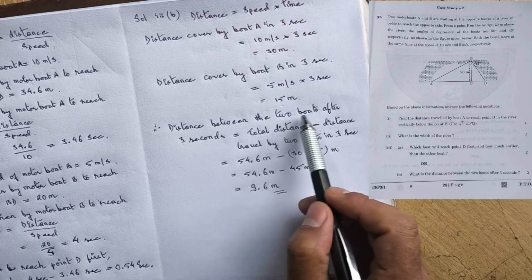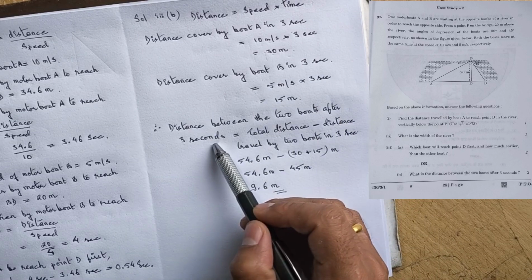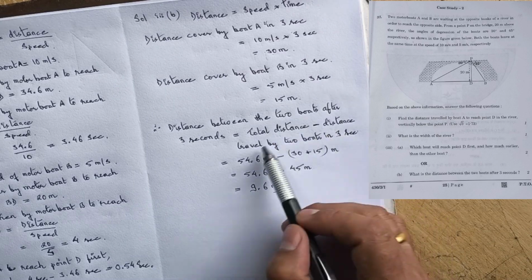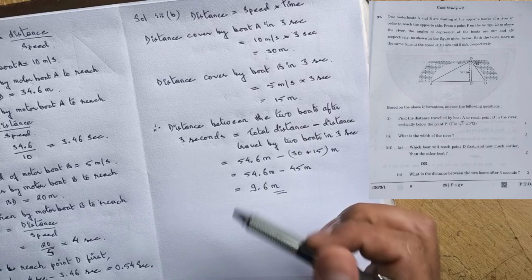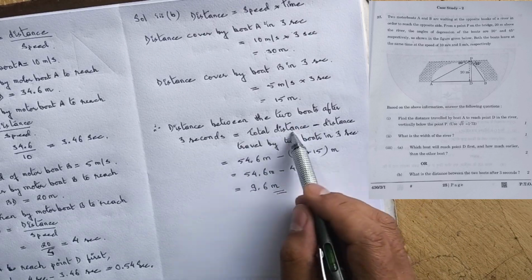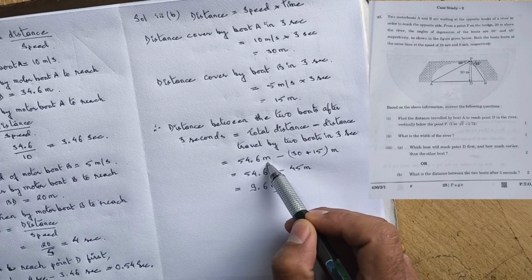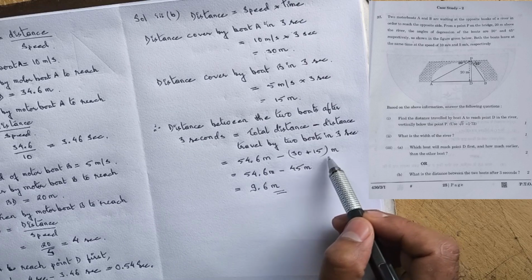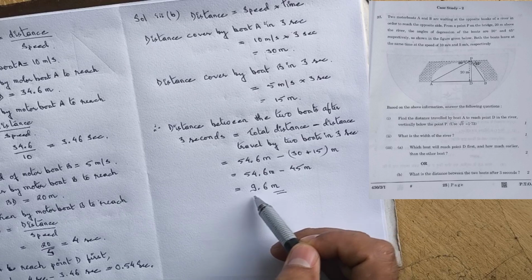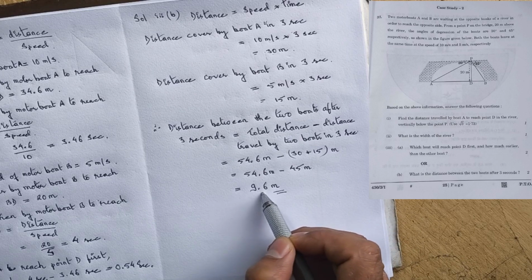Now the distance between the two boats after 3 seconds is the total distance minus the distance traveled by the two boats in 3 seconds. So now this will give you what? We know the total distance was 54.6 meters and the distance traveled in 3 seconds is 45 meters. So now after 3 seconds the distance between the two boats would be 9.6 meters.